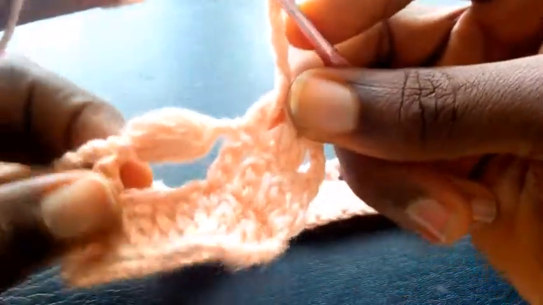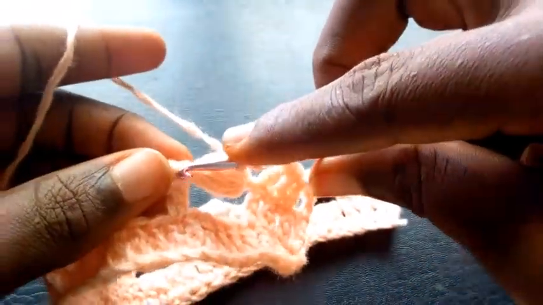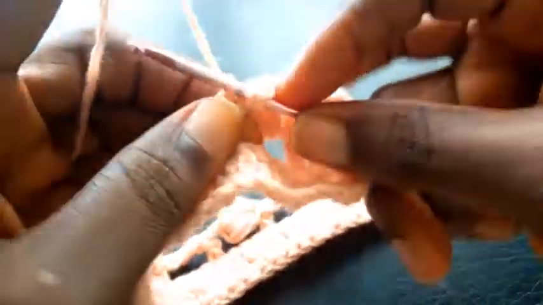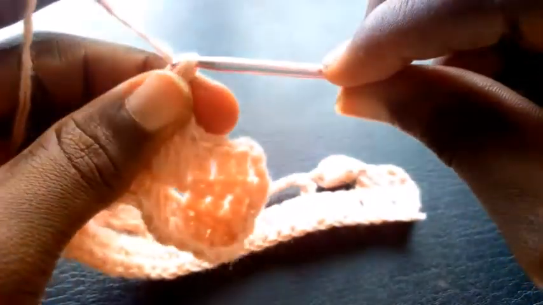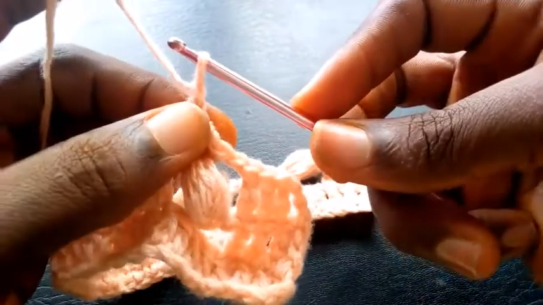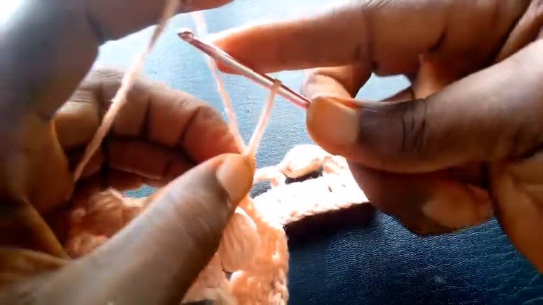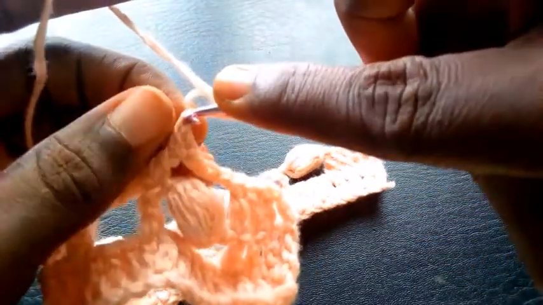So right now I'm going to chain 4: 1, 2, 3, 4. Having chained 4, I yarn it over, I insert right here with triple crochet. Can you see? Triple crochet. So I'm going to proceed right now. I will chain 1. Having chained 1, I'm going to draw this out. And you see that's 1. Then I insert into that same loop. I draw it out as well.